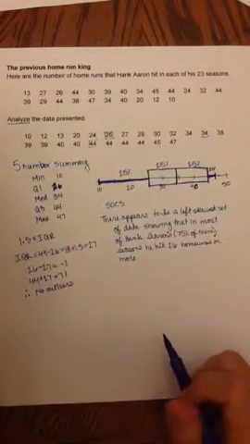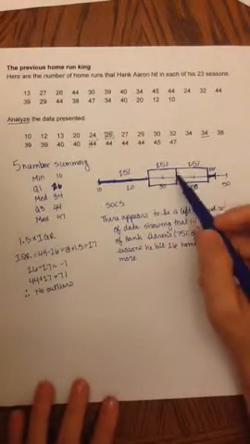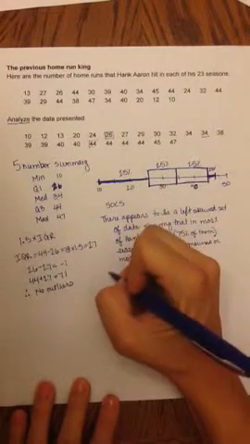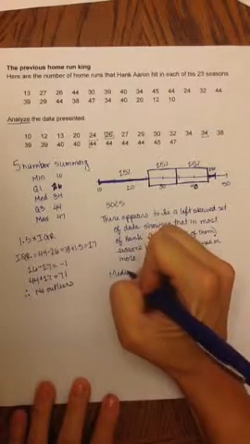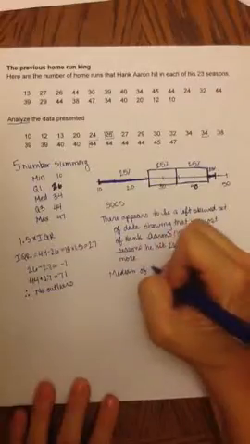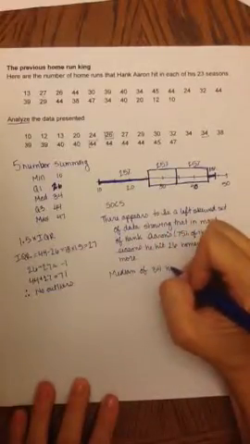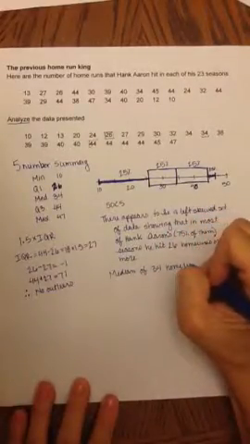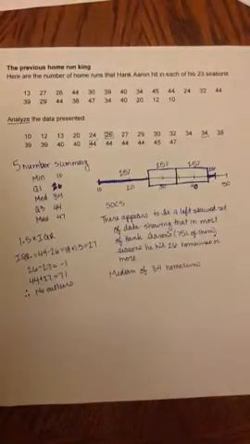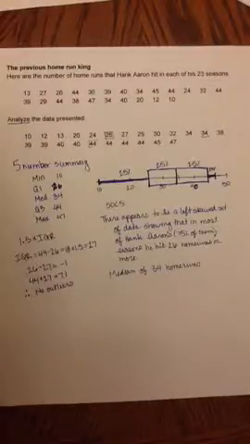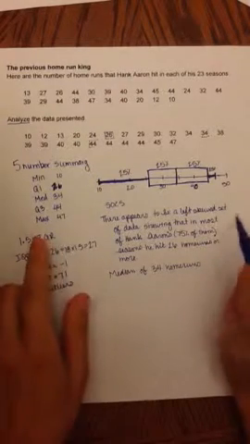Now for our center, we already found a center here of our median. So we had a median of 34 home runs. So on an average season, Hank Aaron was hitting 34 home runs.